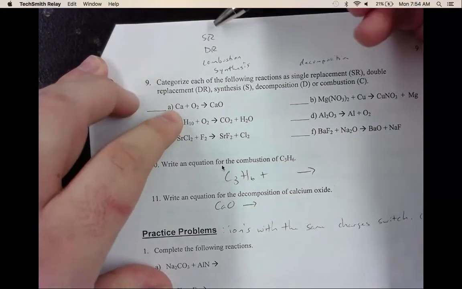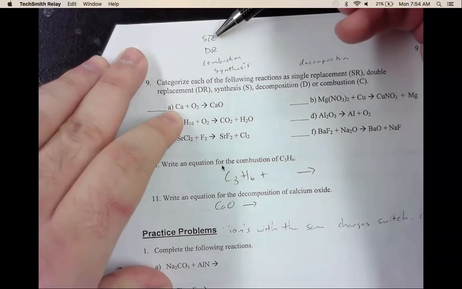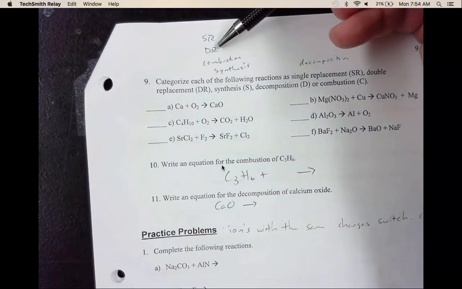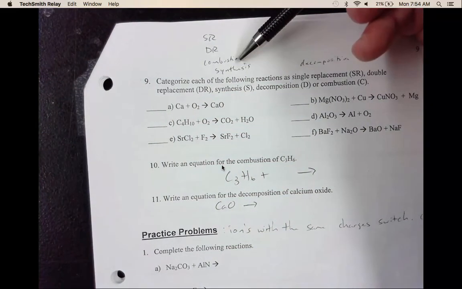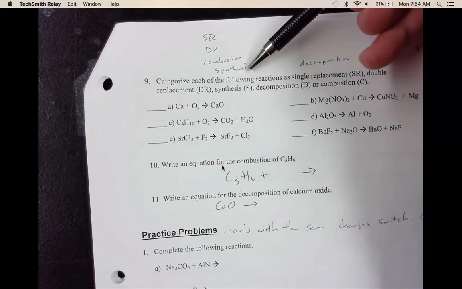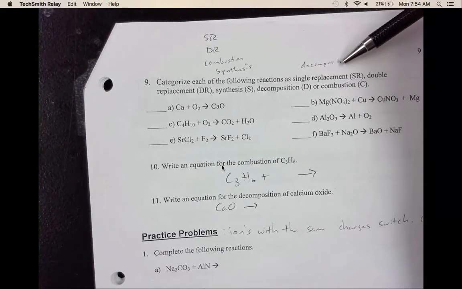Remember, single replacement, you have a single atom replacing one reactant, one compound. Double replacement, you have two compounds with ions replacing each other. Combustion is always your hydrocarbon, carbon bound to hydrogen, binding with oxygen. Synthesis is two reactants forming one product, and decomposition is one reactant forming multiple products.